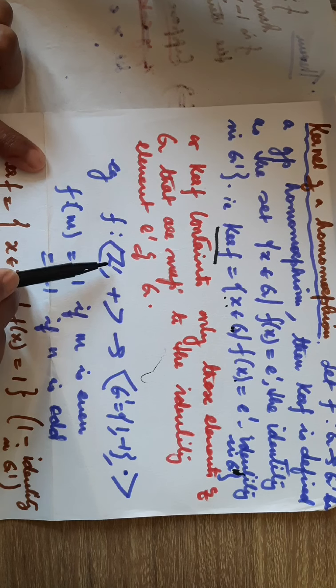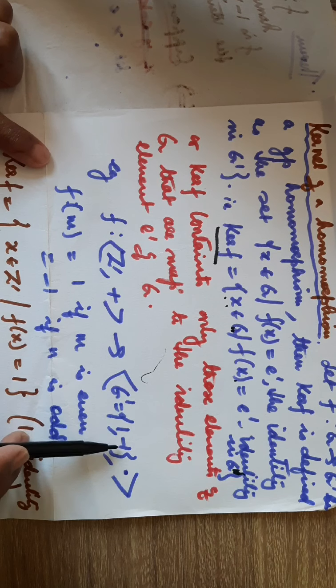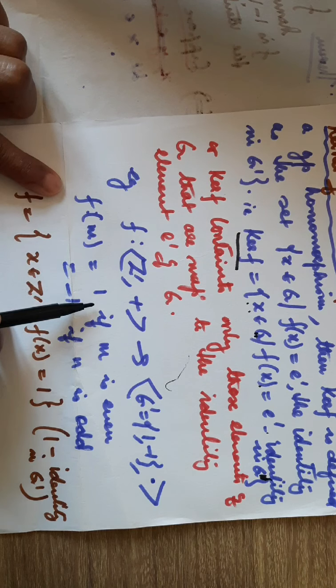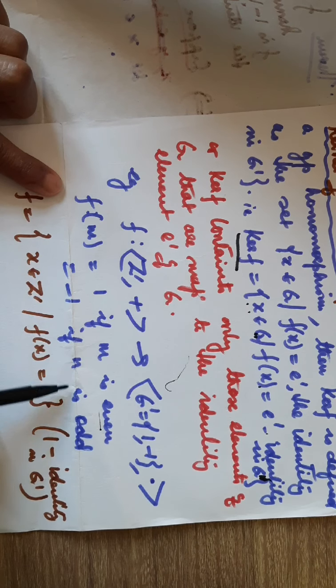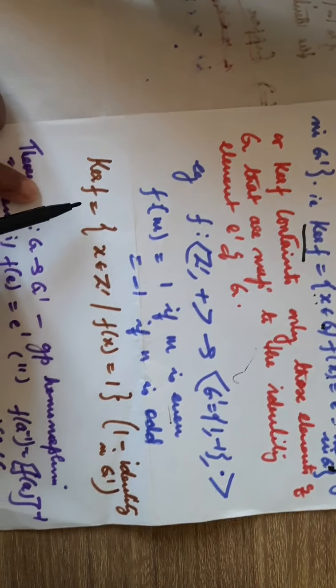Define f from the set of integers under addition to the group G prime which contains only 1 and minus 1 under the binary operation multiplication. We define f of m as 1 if m is even and minus 1 if m is odd. We have seen earlier that this is a homomorphism. Now let us find out what will be the kernel of f here.